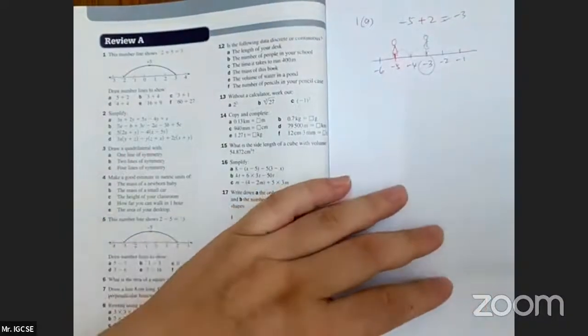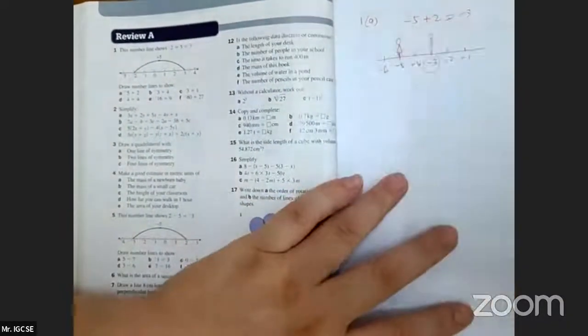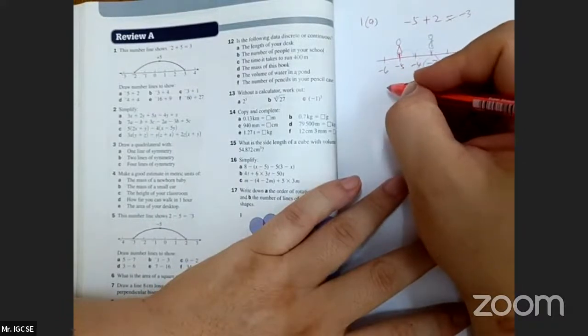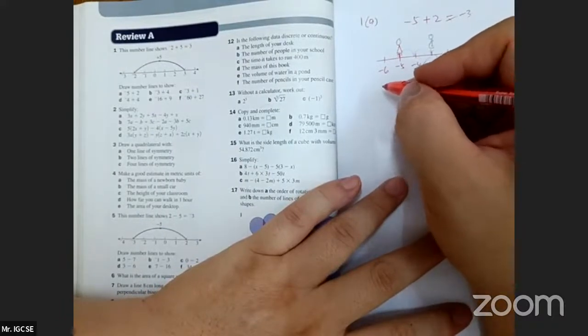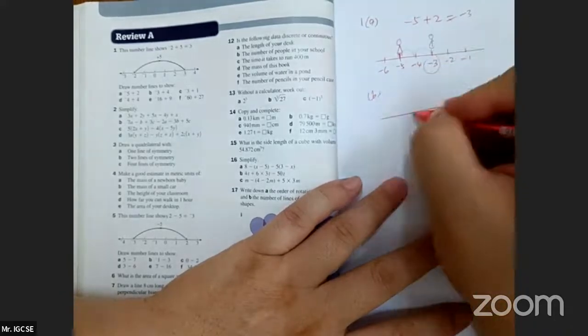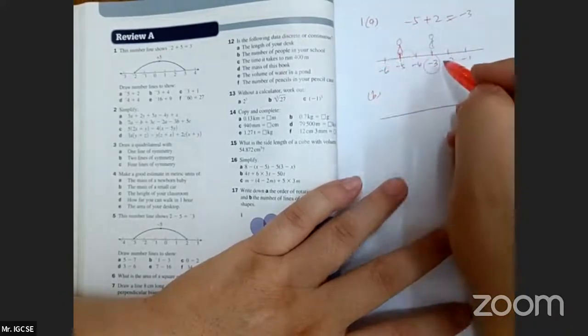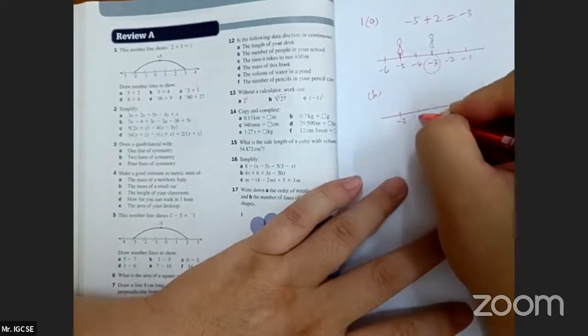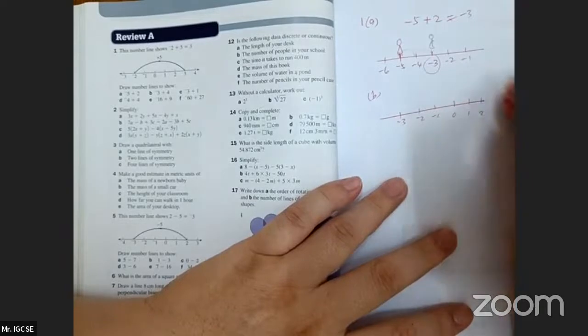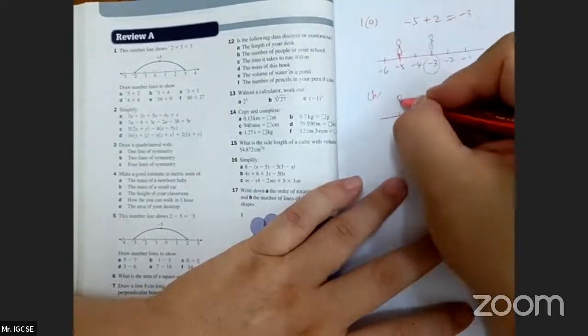Now for 1B, I think it's the same thing. This girl now is standing at -3, so -3, -2, -1, 0, 1, 2. She is standing here.